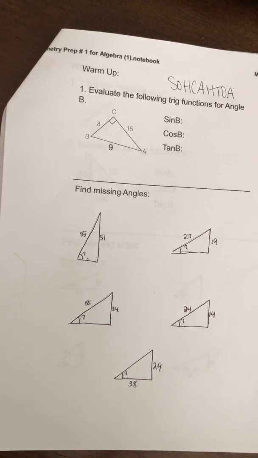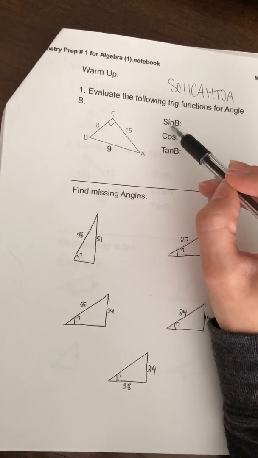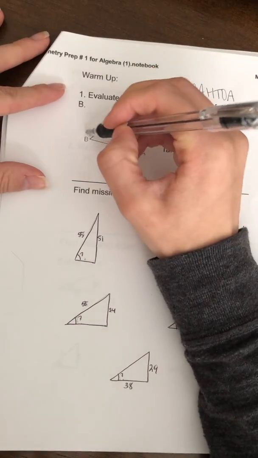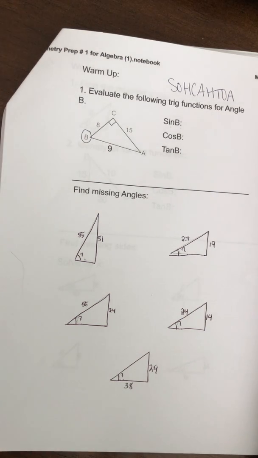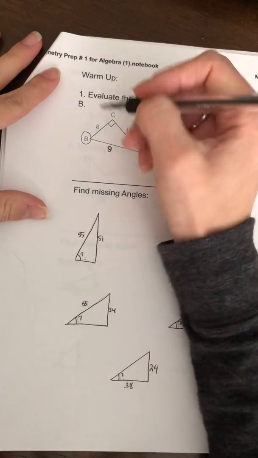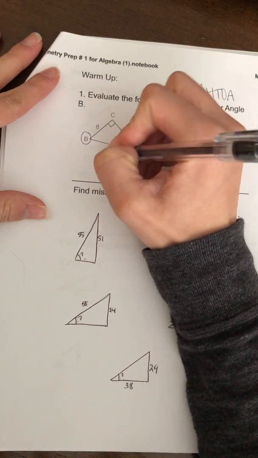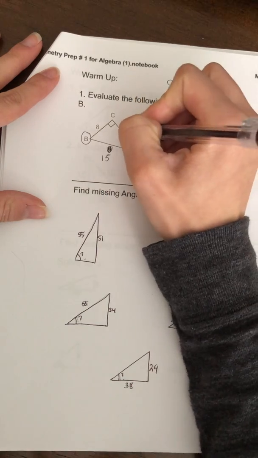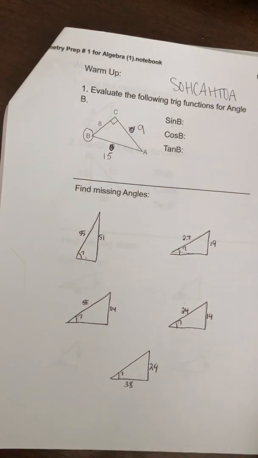Remember, we just had like an introduction to it. Now today we'll actually use it to solve. But this first one, it says find sine of B. So you circle the letter. And then you have to identify all the three sides, which I just realized I have a typo on here. Let me change this. Let's change that to 15 and that changed to 9. Anyways, my apologies. I didn't realize that there was a typo on there.